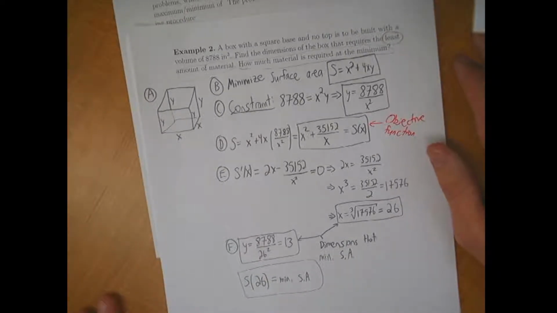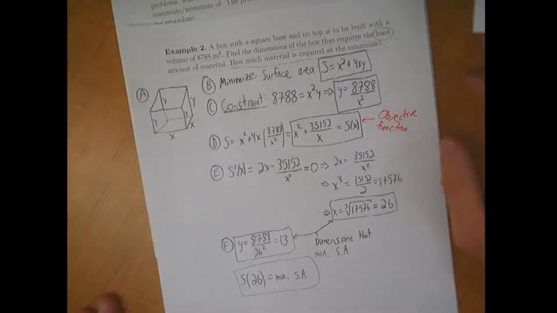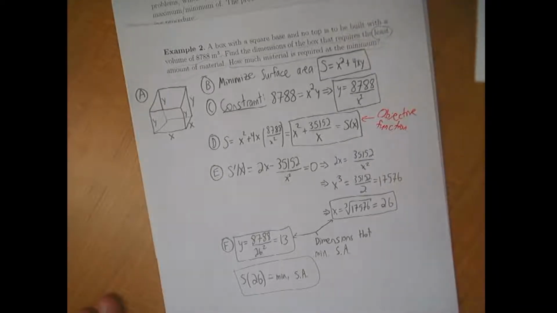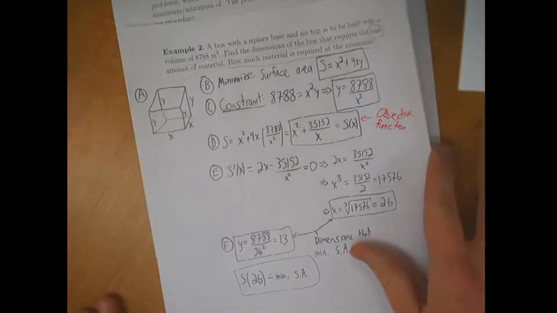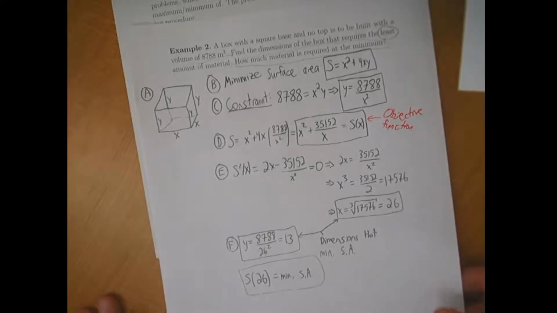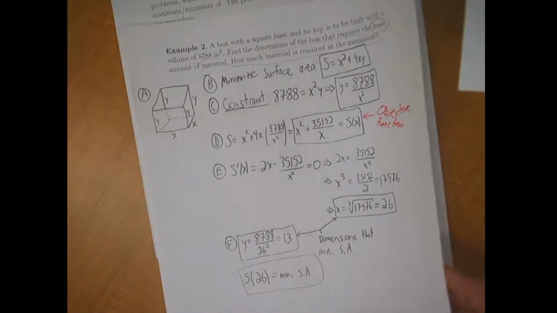Okay. So that's example 2. Any questions on that part? Okay. So let's move on to example 3 then, which will be even nicer, if it's any consolation. Does anyone still need example 2? Okay.